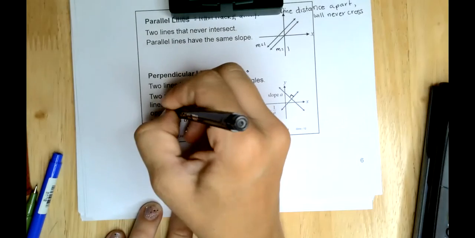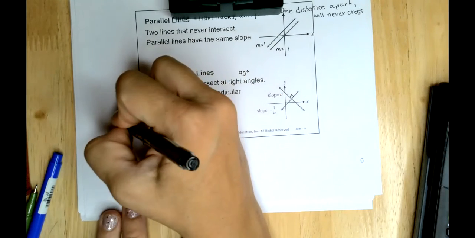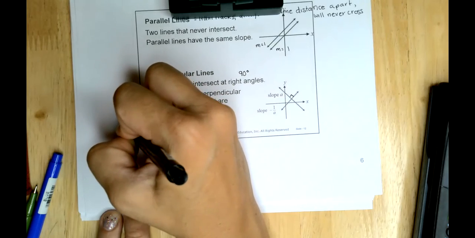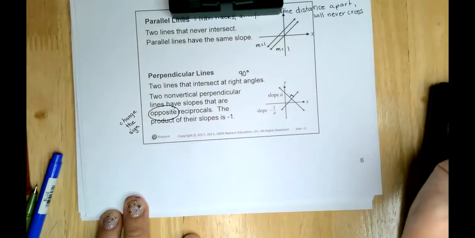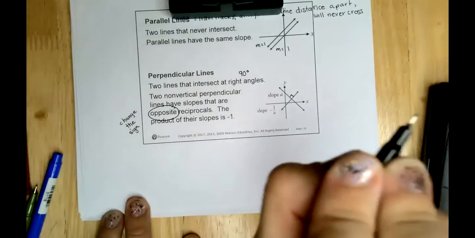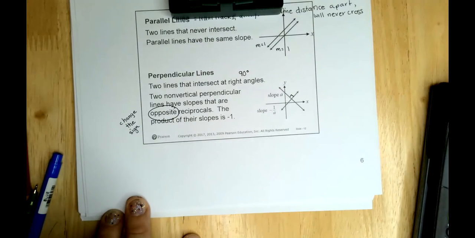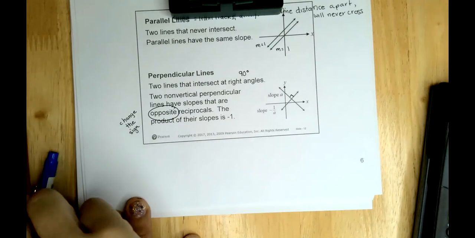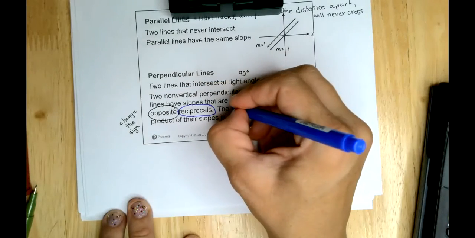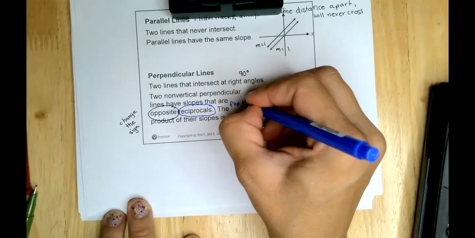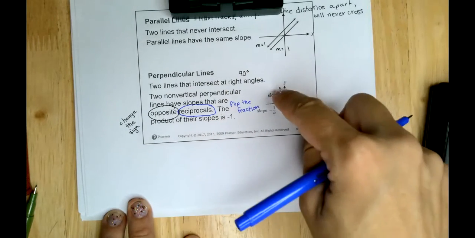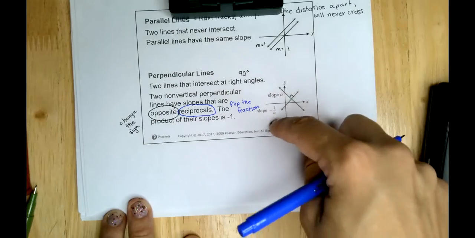Opposite means we change the sign; it's the same distance from 0, but in the other direction: 2, -2, -30, 30. And reciprocal means we flip the fraction. Slope A, slope -1/A.